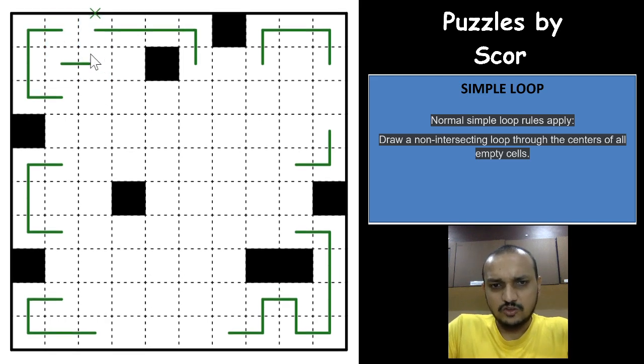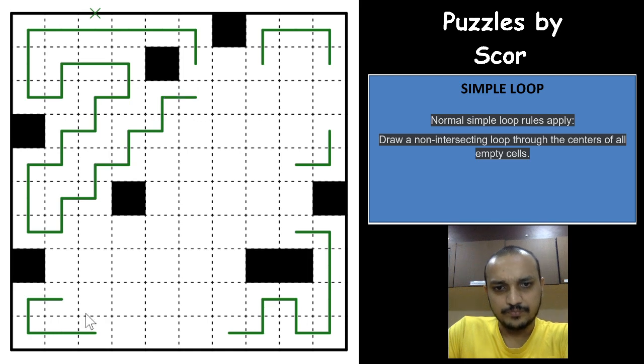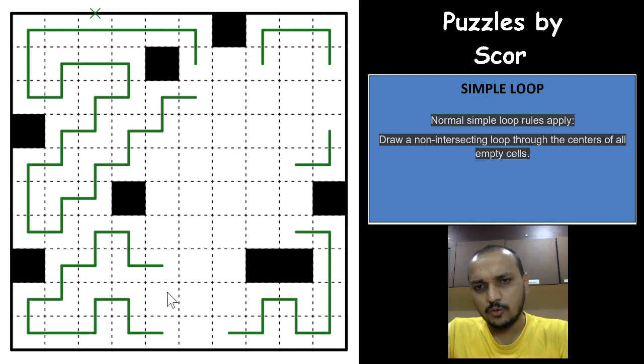Now which means that this loop segment will have to extend and use this cell, and we have done till this. So this loop segment will use these cells now. This loop segment will go use all of these cells. Easy. I am just using a normal simple loop puzzle.